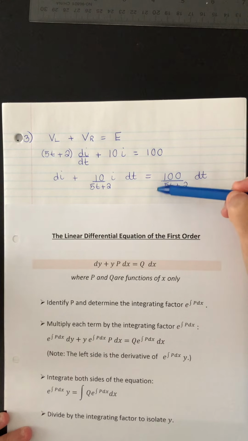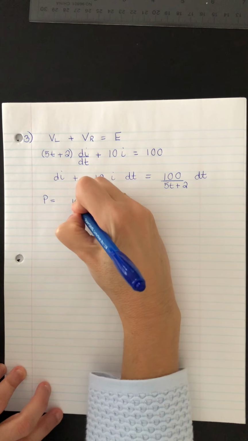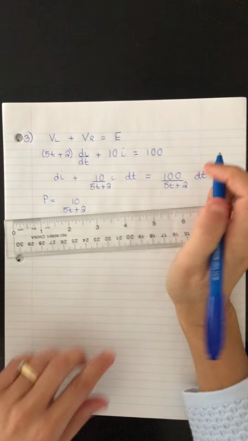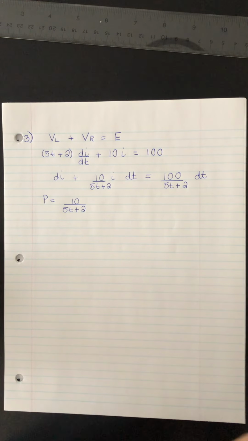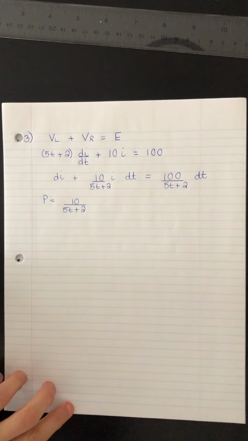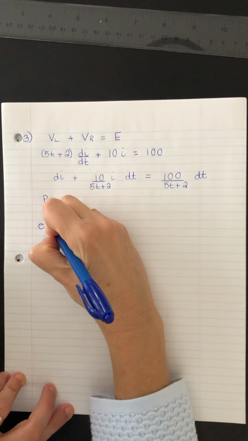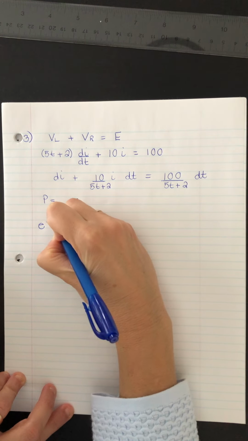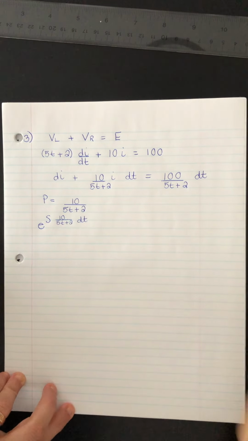And here, of course, we would have our Q. So let's state the value of P and let's go ahead and work out our integrating factor. Okay, so the integrating factor is of the form e to the integral of P dt, like this.